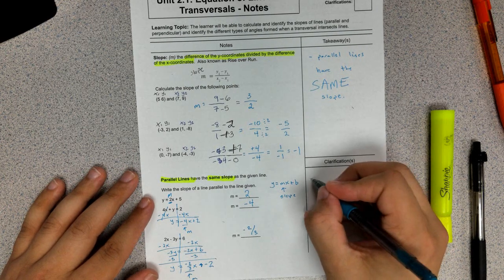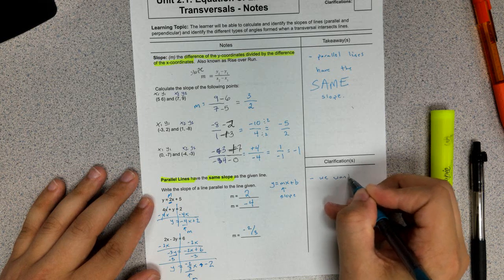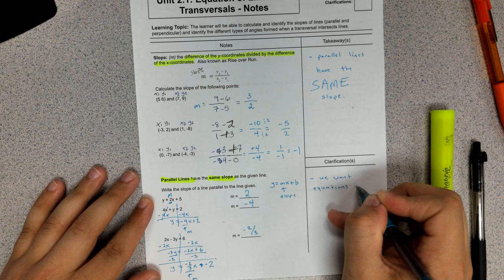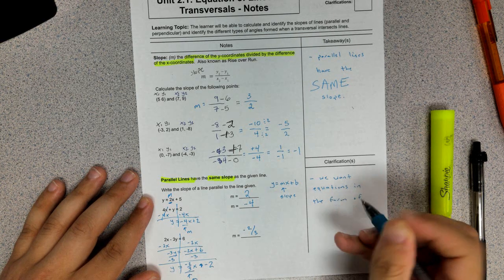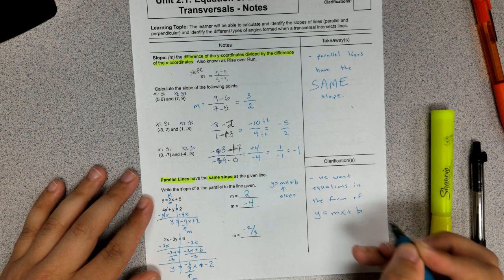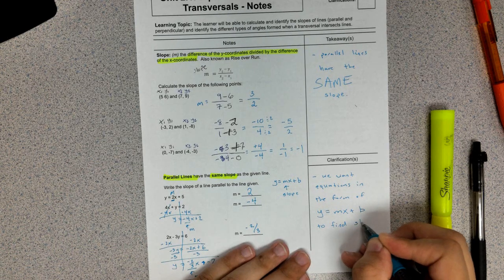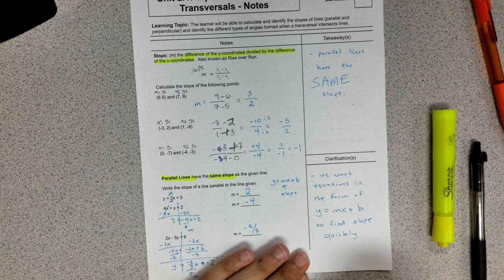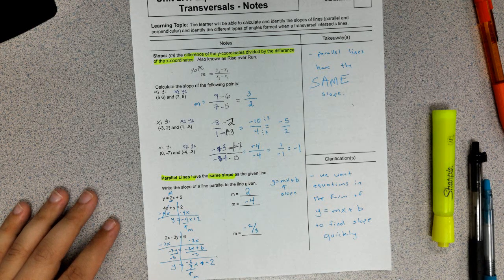Okay, so a clarification would be we want equations in the form of y equals mx plus b to find slope quickly. Okay, so we want equations in that form so we can find the slope quickly.